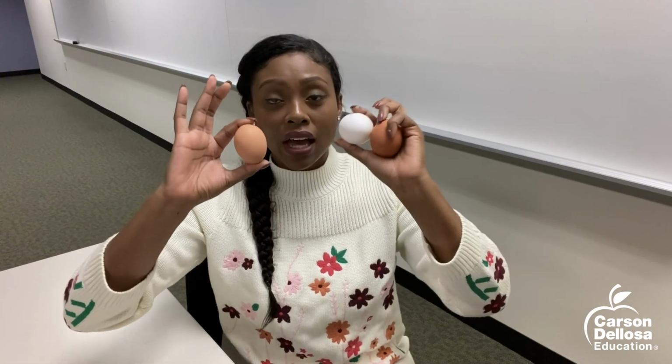Now, this activity works well with lower elementary grade students. And what you can do is you can have three eggs that are all different shades and colors, and you can engage in a discussion with them about how this represents people. So people are all different shades and colors.